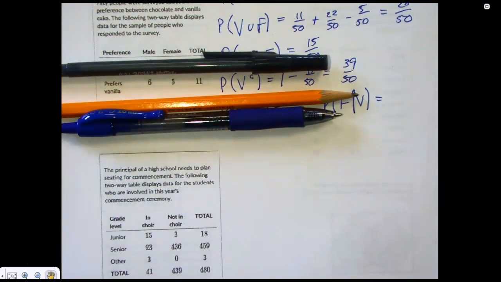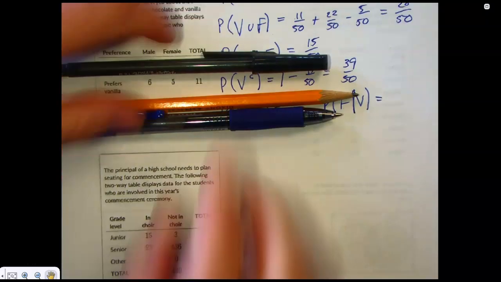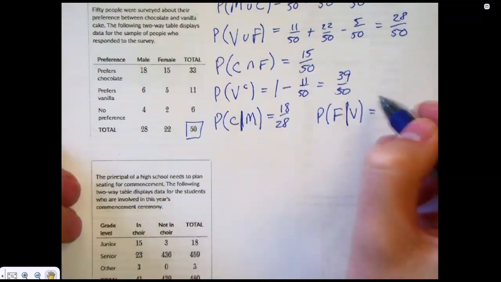So when I'm looking at just that, because I know I'm in the vanilla row, what's the probability that it was a female? So how many females are there? 5. How many people are total in that row? 11. So 5 out of 11.